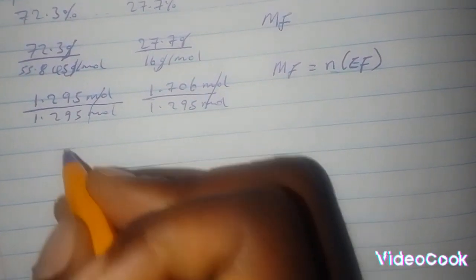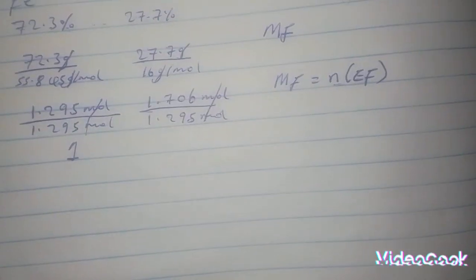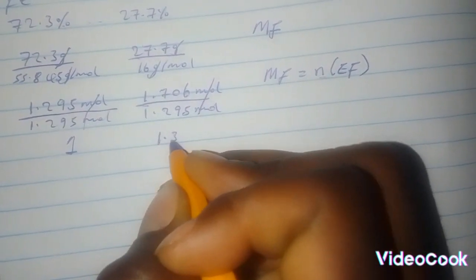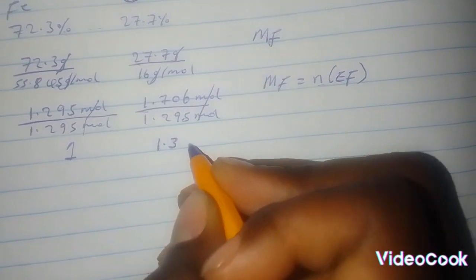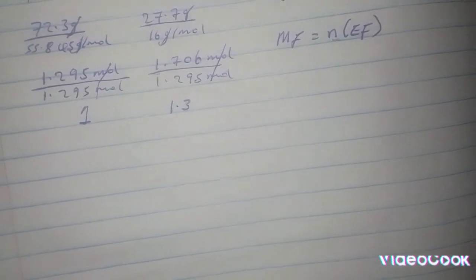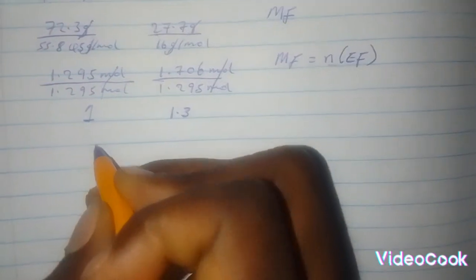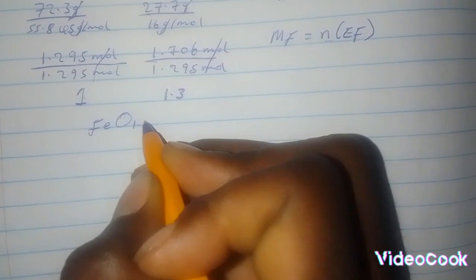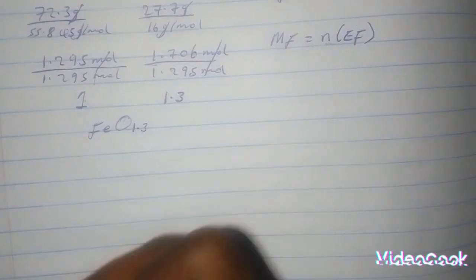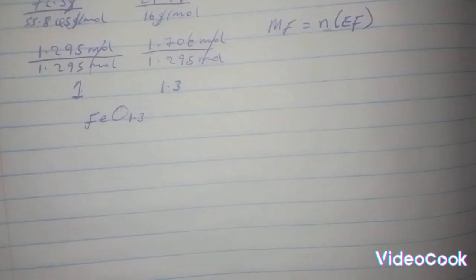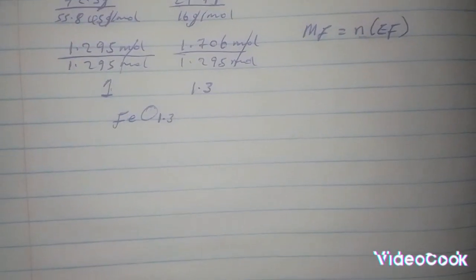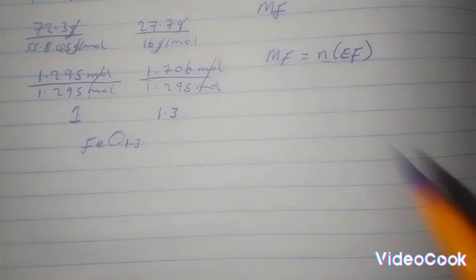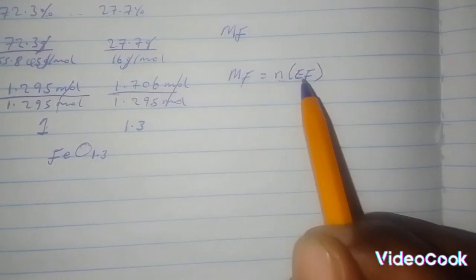Then from there, we know that this is 1. Then here, we are getting 1.3, so I'll just write 1.3 here. Now, what does this mean? This means that our empirical formula would be iron with 1, then oxygen with 1.3. Don't get confused and ask how come I'm not rounding it off. Next, since we have known the empirical formula, we know that molecular formula is equal to n multiplied by the empirical formula.